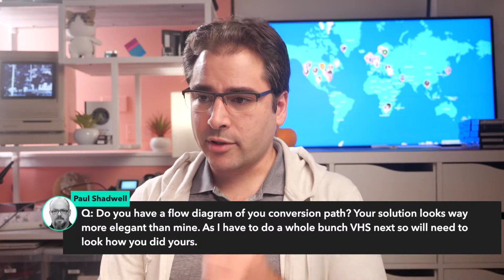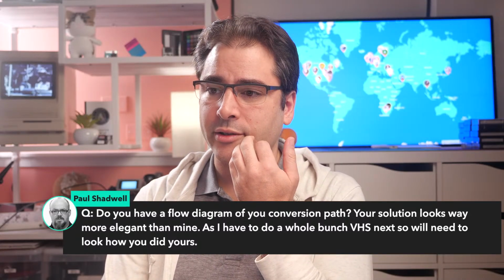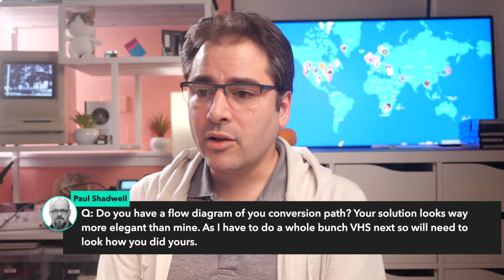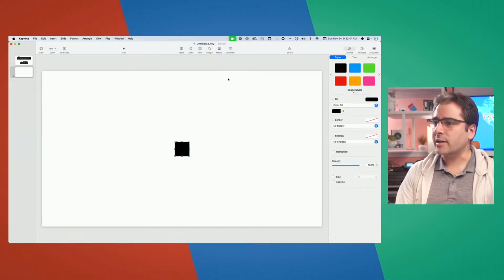Do you have a flow diagram of your conversion path? Your solution looks way more elegant than mine, as I have to do a whole bunch of VHS next, so I'll need to look how you did yours. Great question. I don't currently have one. Let me see if I can just quickly sketch one in. I just like using Keynote for this because it's quick.